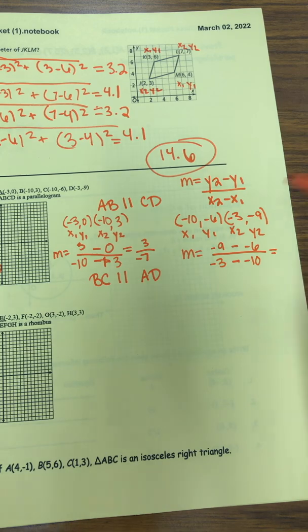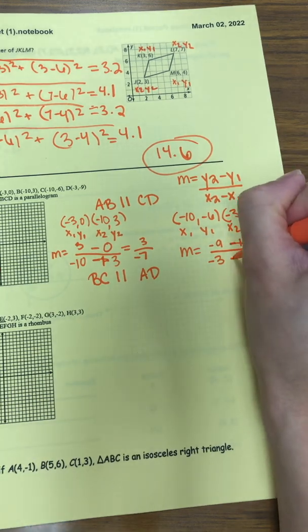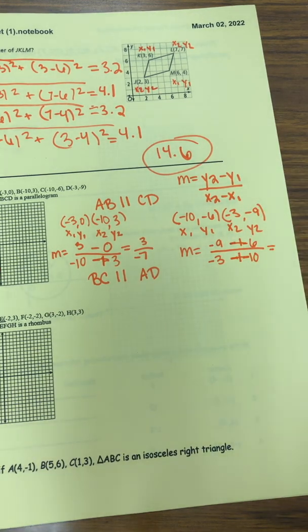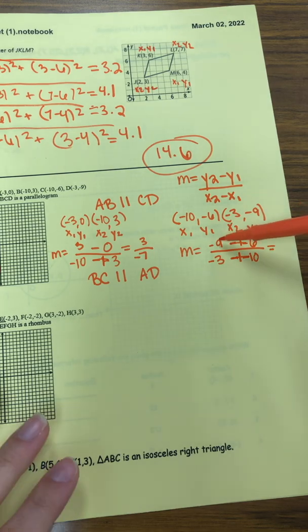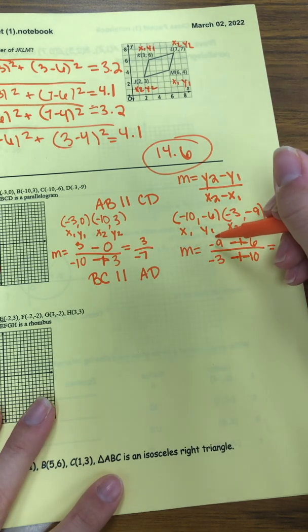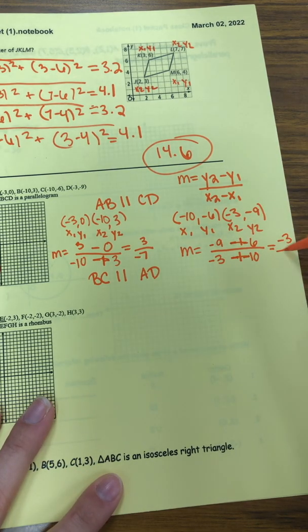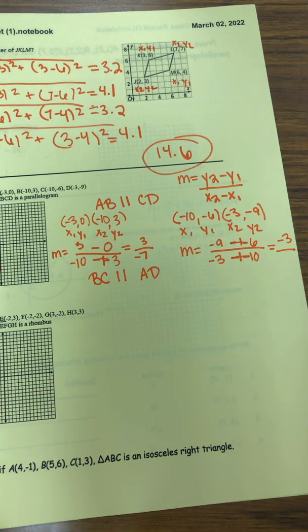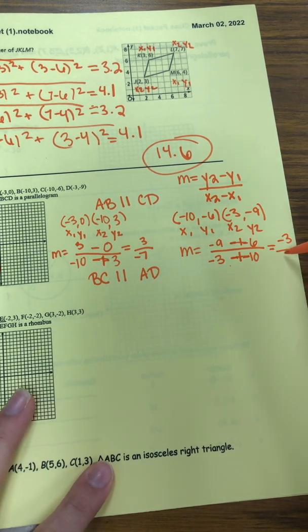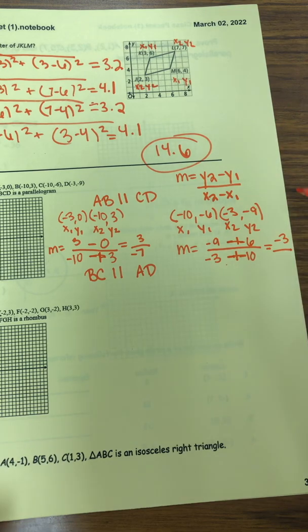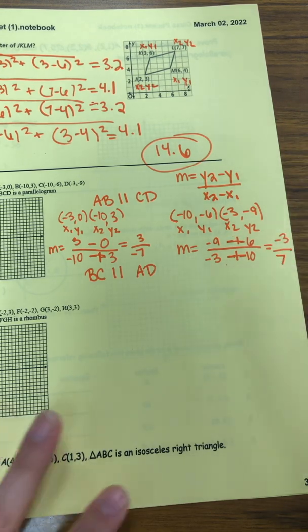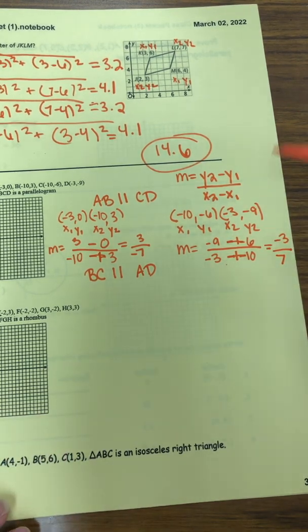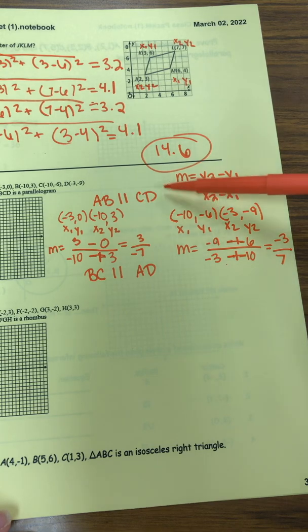Now, I have 2 negatives back to back on both the top and bottom, so those are going to turn into plus signs. So -9 plus 6 is -3. And then -3 plus 10 is 7. So there's my slope for CD.